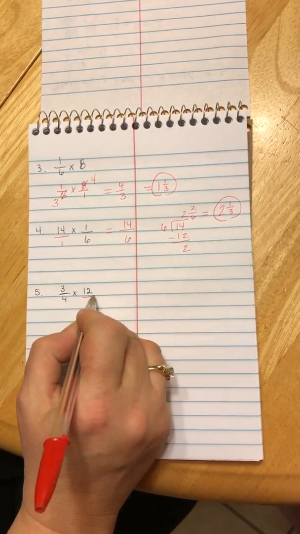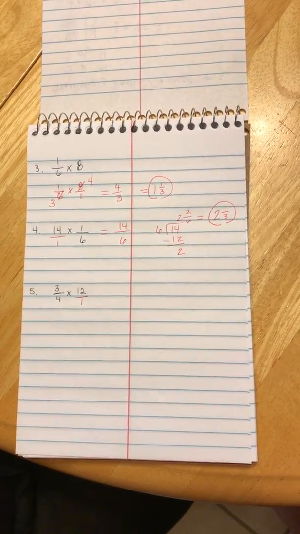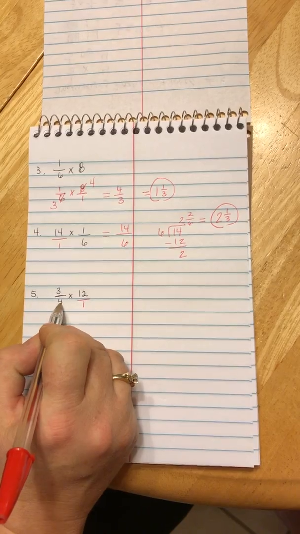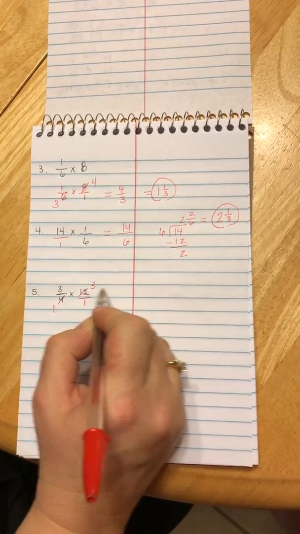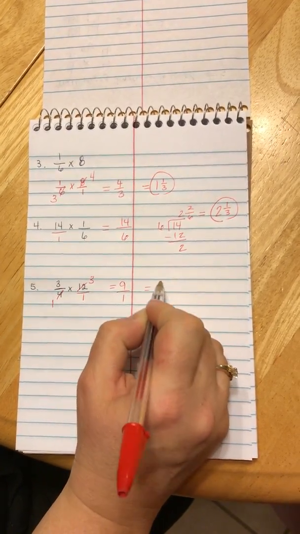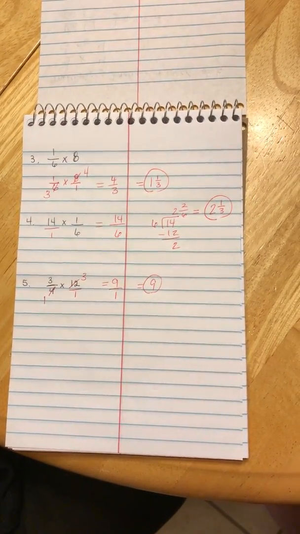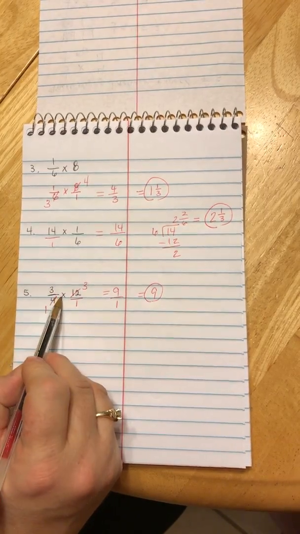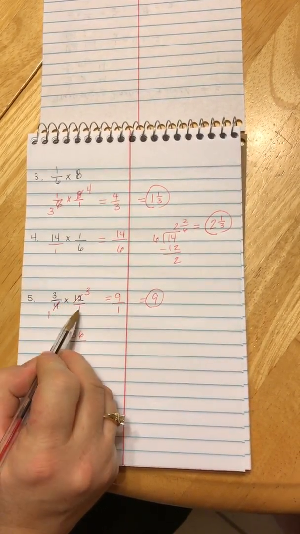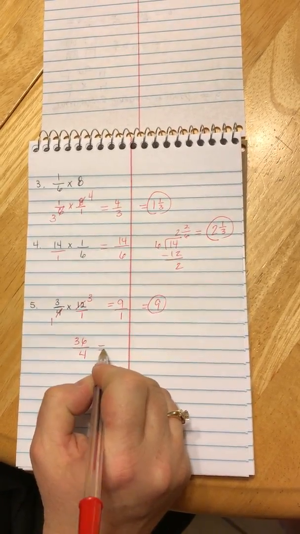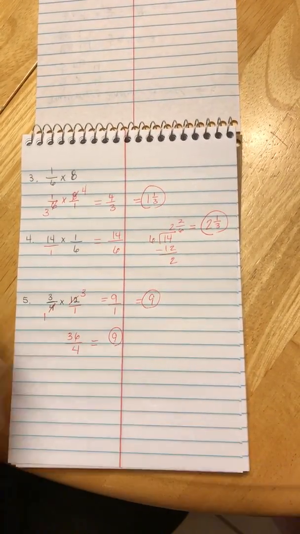And finally, last one here, let's pretend that you do remember to go ahead and simplify within the problem. 4 divided by 4 is 1, 12 divided by 4 is 3, and you end up with 9 over 1, which is the same as 9. Worst case scenario, you forgot that. 3 times 12, numerator times numerator, is 36. 4 times 1 is 4, and 36 divided by 4, ta-da, is also 9.